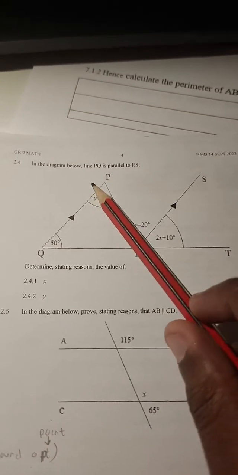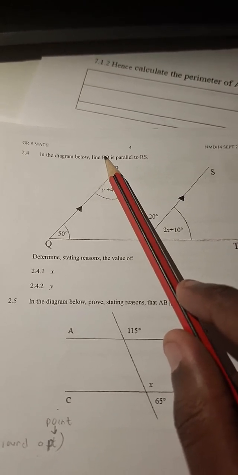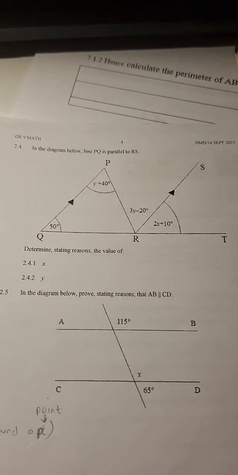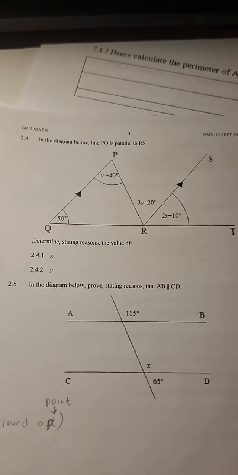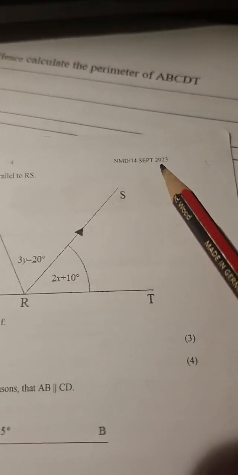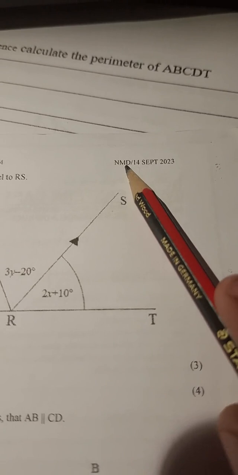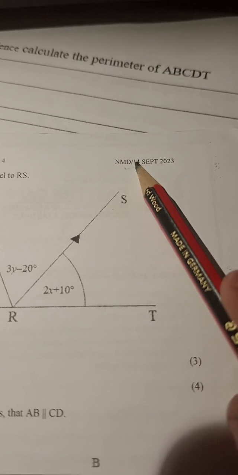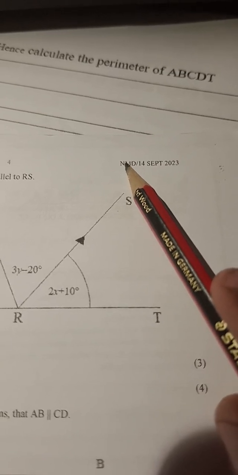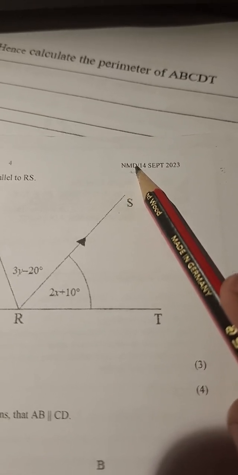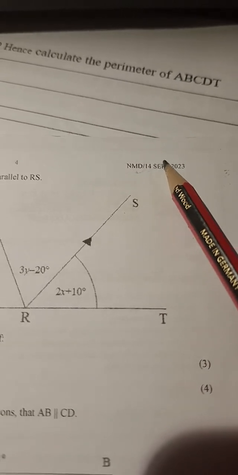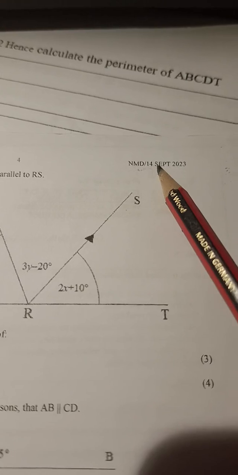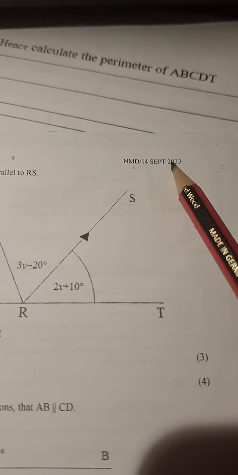In the diagram below, okay, so I see some of you in the comment section are saying, this is the paper I wrote. Guys, remember, your teachers must have recycled. Look at this paper. NMD, this is a Nelson Mandela District paper in a place called Gqeberha, 14 September 2023.